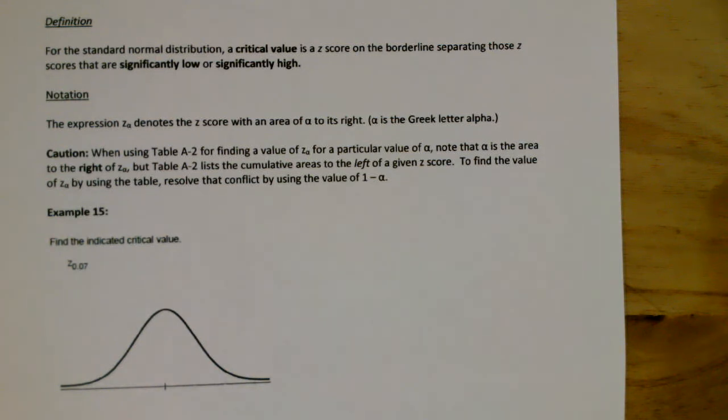When using table A-2 for finding the area of z sub alpha for a particular value of alpha, notice that alpha is the area to the right of z sub alpha, but table A-2 lists the cumulative area to the left of a given z-score. So to find the value of z sub alpha by using the table, you're going to resolve that conflict by using the value of 1 minus alpha.